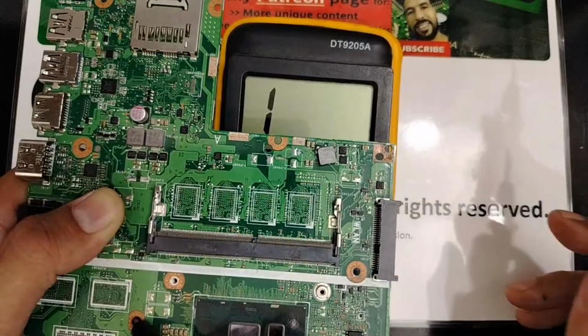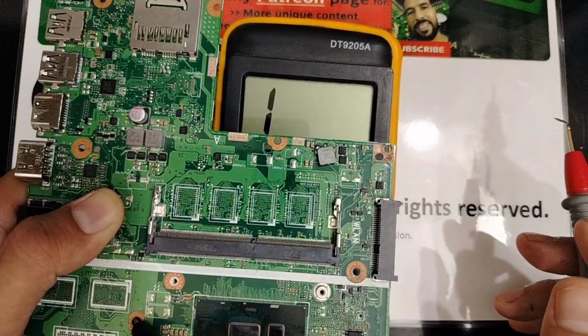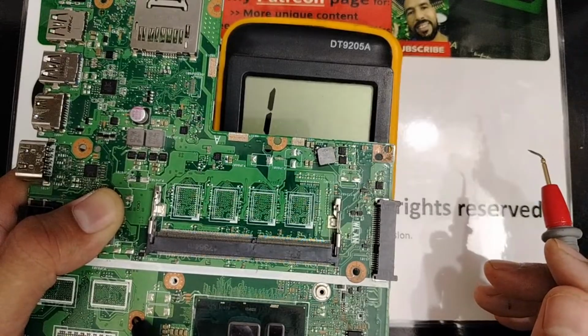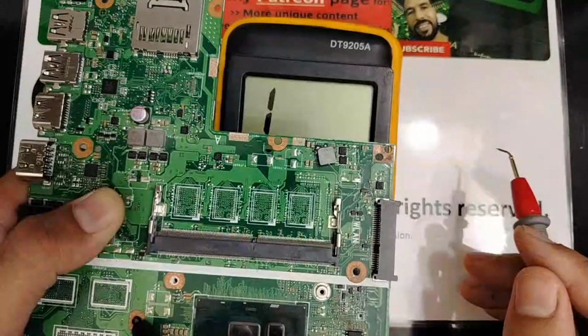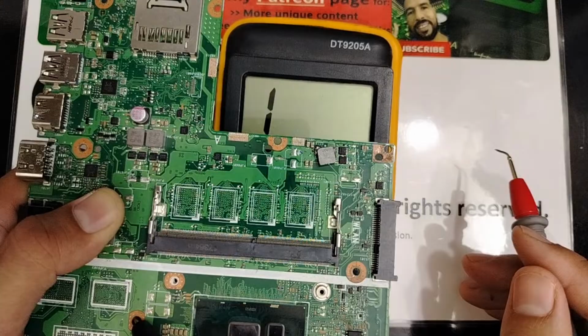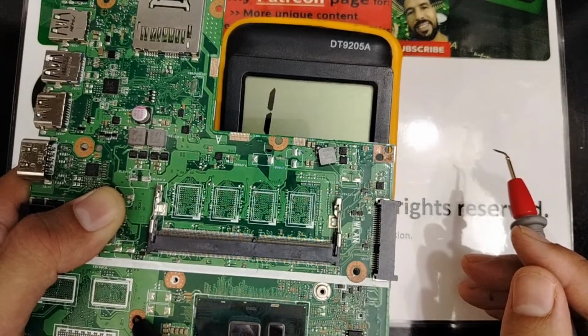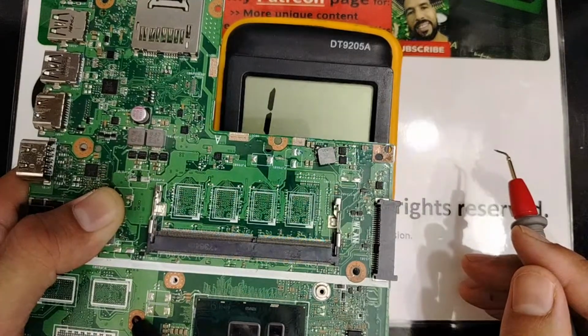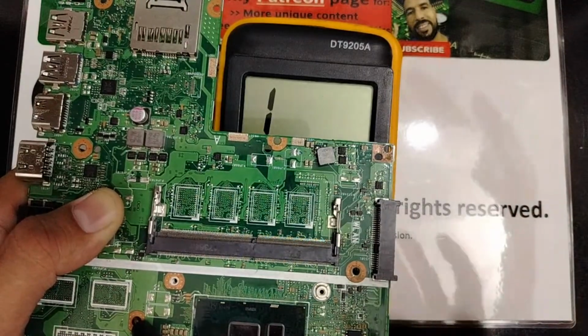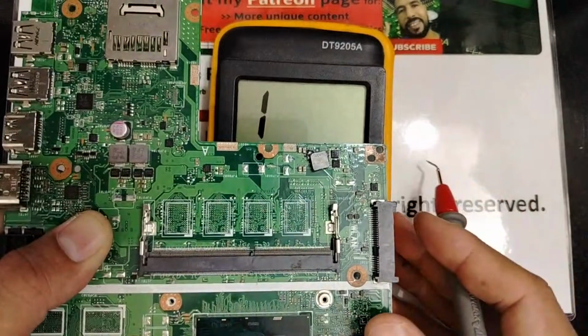Did you know about this process of the shortcut, finding the short using just the multimeter and isolating the short by removing the fewest components? Until now, I just removed two components from the circuit.